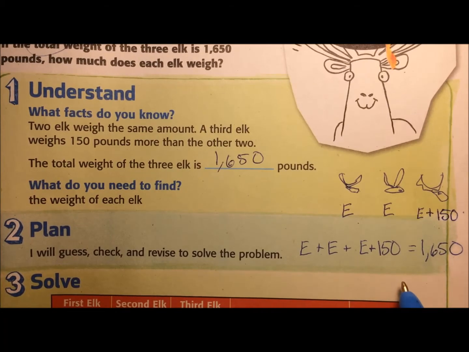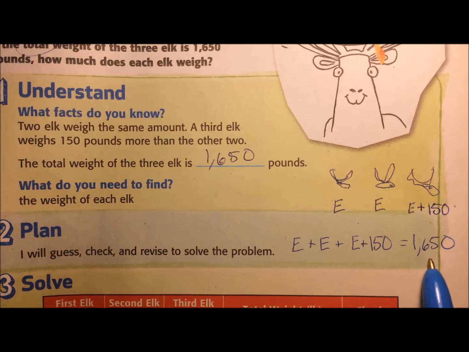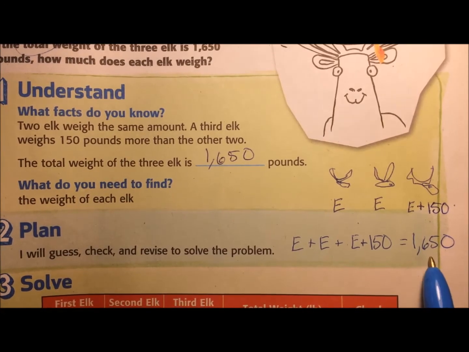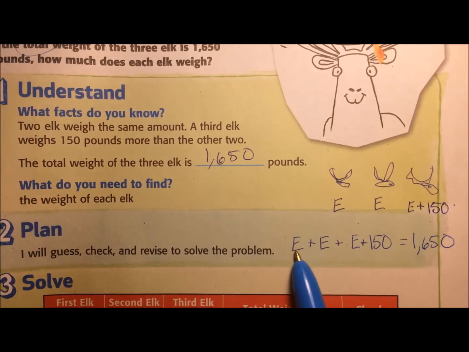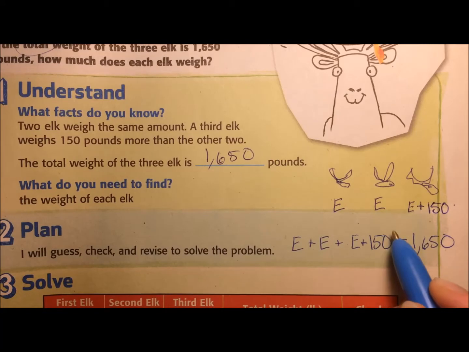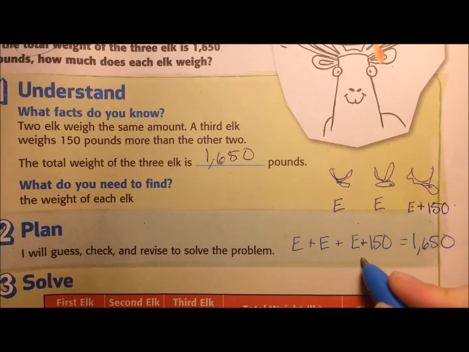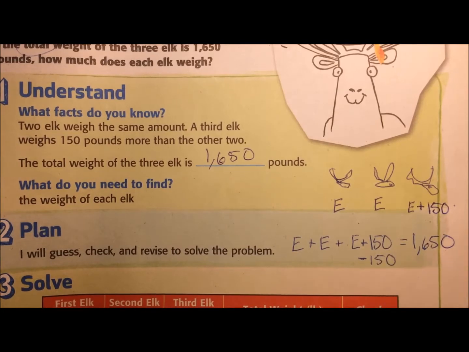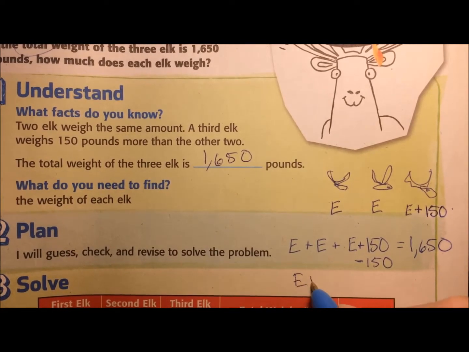So, because this is 150 pounds more, if we just get rid of or subtract 150 pounds from this total number, then we'll know what the weight would be of all 3 of them. Because this is his extra weight. So let's get rid of his extra weight. Okay, so if we subtract 150 from this side, we would just have our 3 even elks.